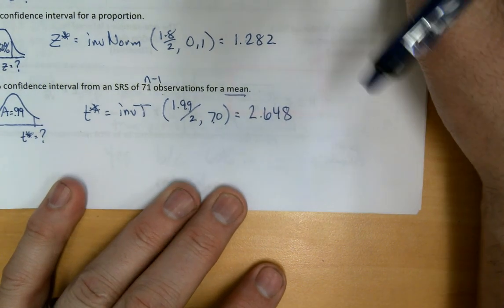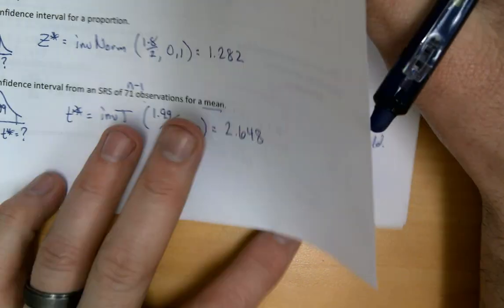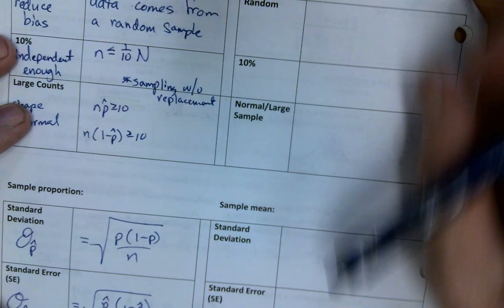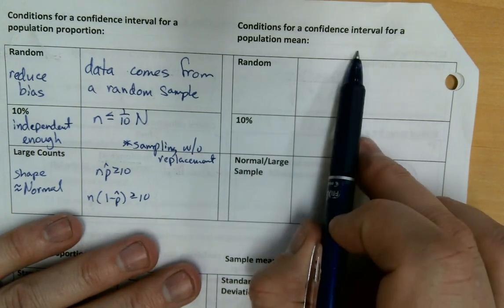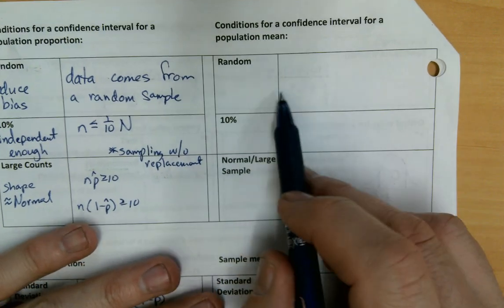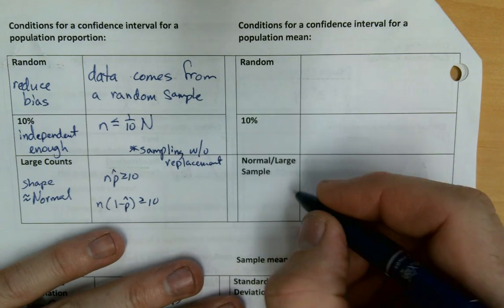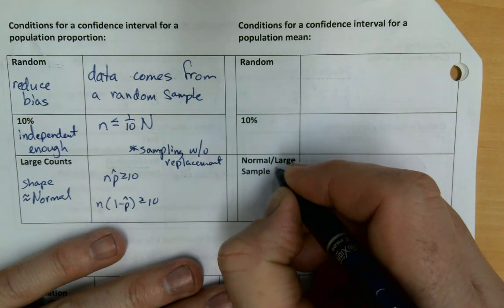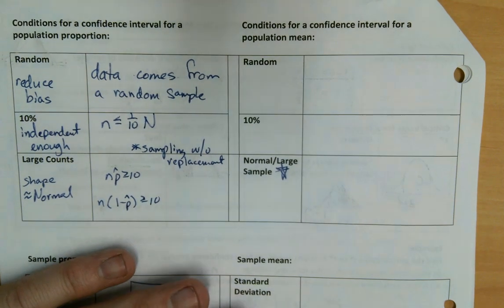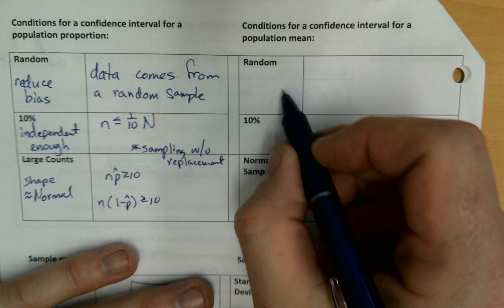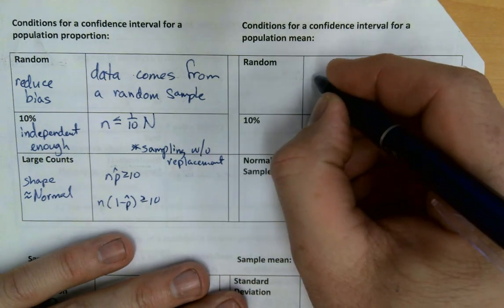Hopefully you guys got all that copied down. Now, how do we use this? How do we actually put it into practice? Well, before we can actually go calculate a confidence interval, just like with proportions, we have to check our conditions. Okay? They're the same conditions. The only one that's an exception is this normal large counts condition, which changes slightly for means than it does for proportions. Our random sample still has to be collected randomly.